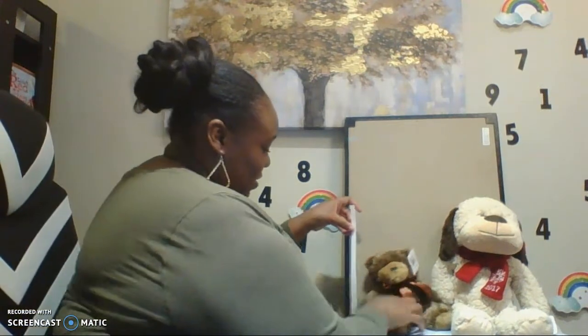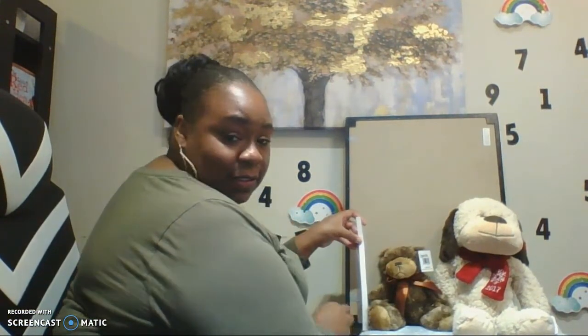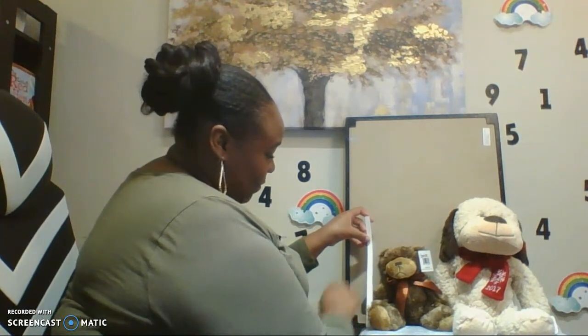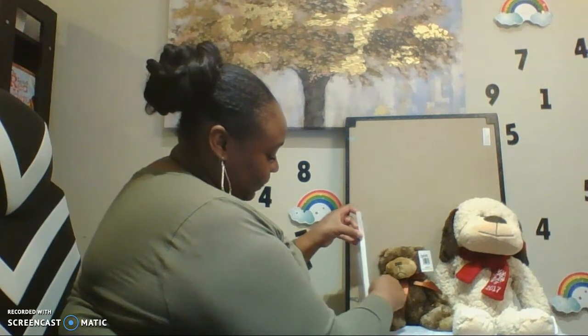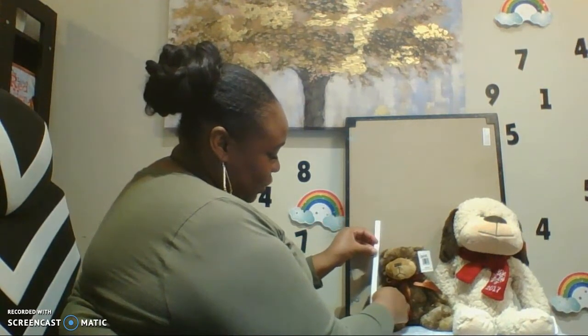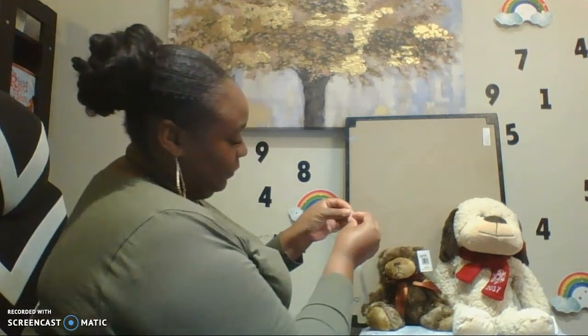So now we're going to use a piece of paper. So I'm going to take my paper and I'm going to measure Godiva. So I put it down by his feet, okay? And I'm going to stop right here at his head. So his head goes, sorry, right here. So Miss Charles is going to fold the paper where his head stops, okay?